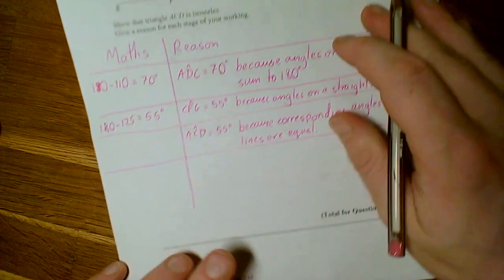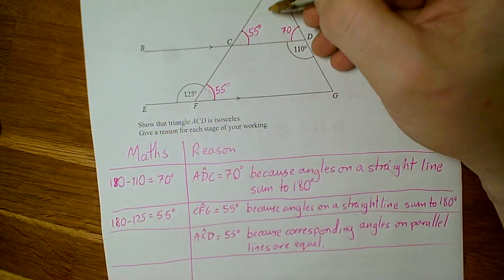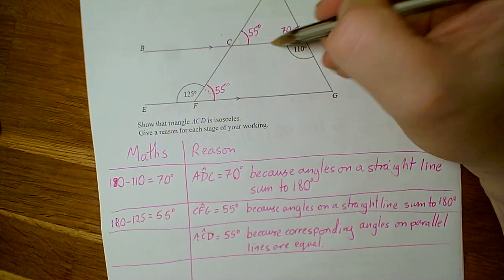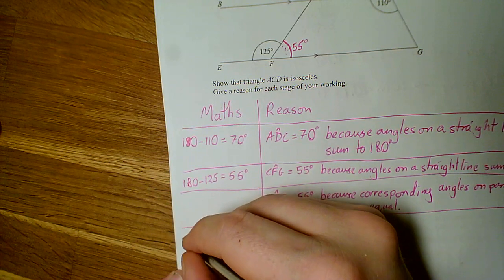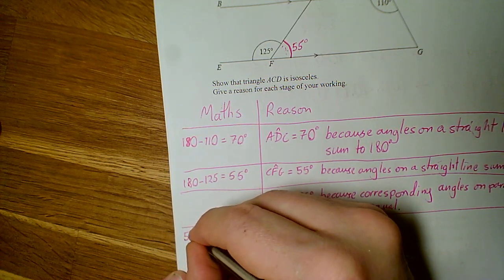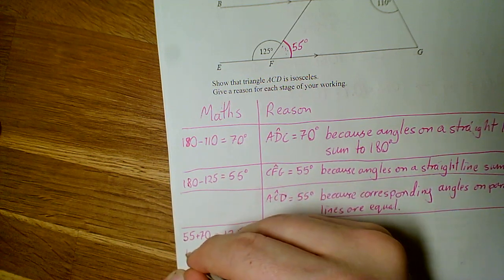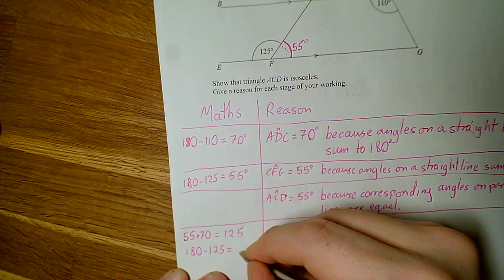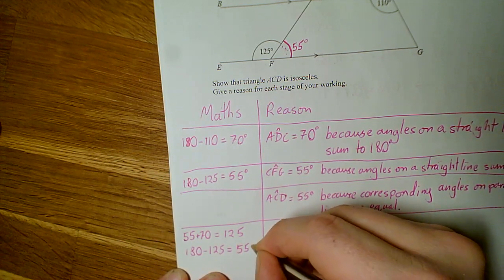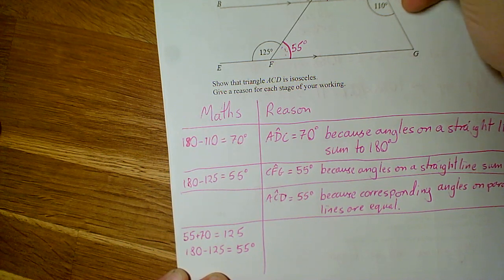Okay, so the final angle I've got to work out is this one up here. I can just think of this little triangle at the top here, and I need to work out what's missing. So I'm going to do 55 plus 70 is 125. Then angles in a triangle are 180 degrees, so I'm going to take away that, which gets me 55 degrees. So that one's also 55 degrees.